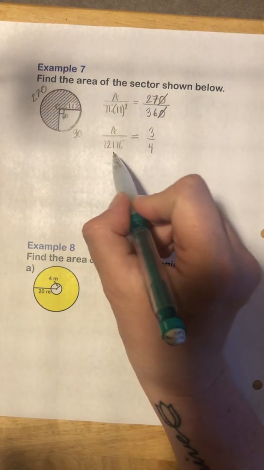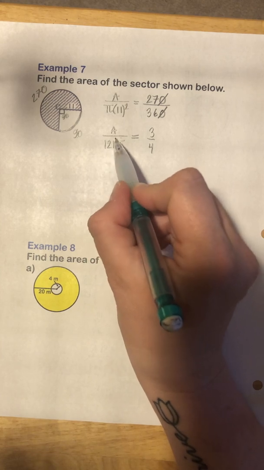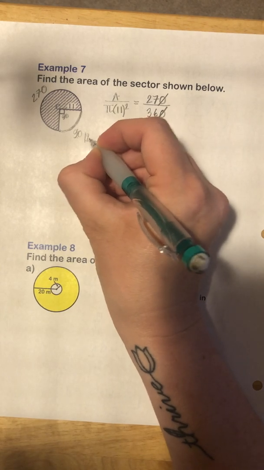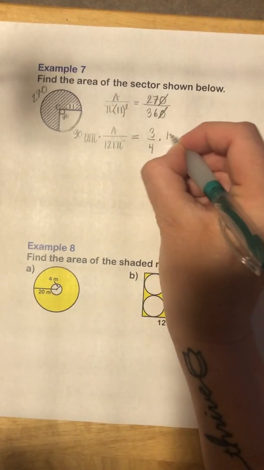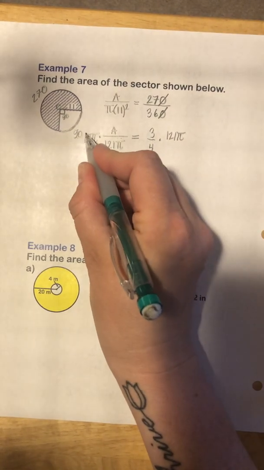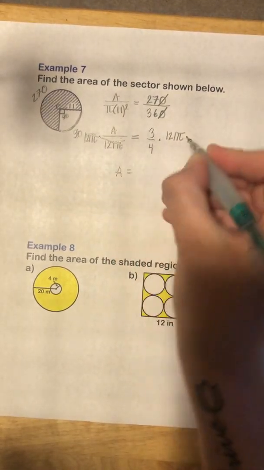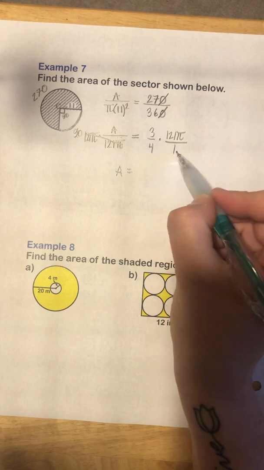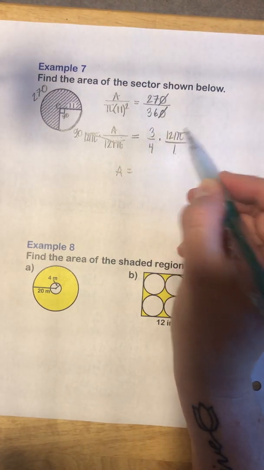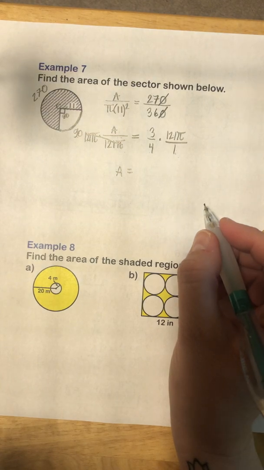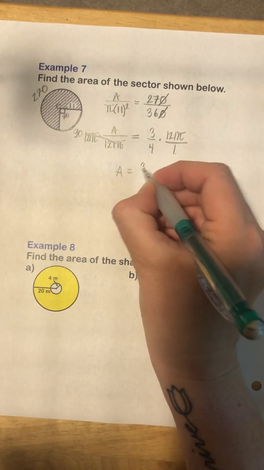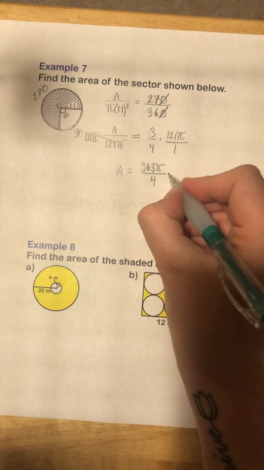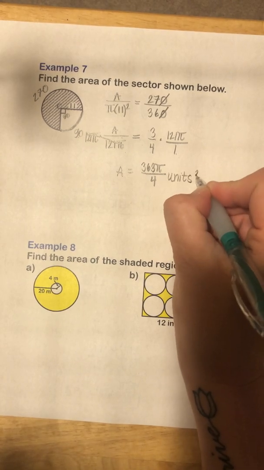Right now the A is joined to 121 pi using division. What is the opposite of division? Multiplication. So what if I just multiply both sides by 121 pi? We could do that if you want instead of cross multiplying. So this is like 121 pi over 1. Those can't cross cancel, so we're just going to multiply straight across. 3 times 121 is 363. Don't forget the pi, and then that's going to be over 4. And again, they didn't give us units, so I'm just going to write units squared.